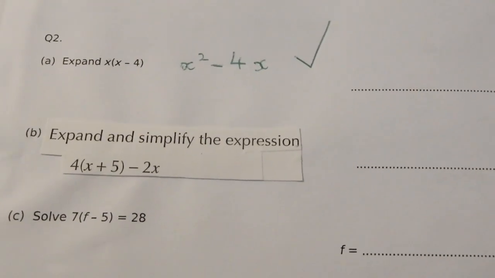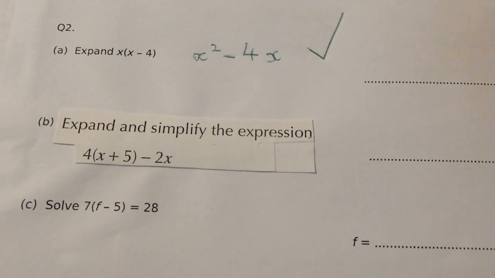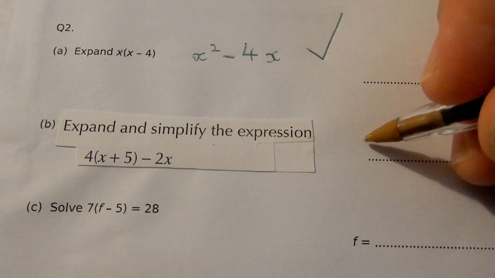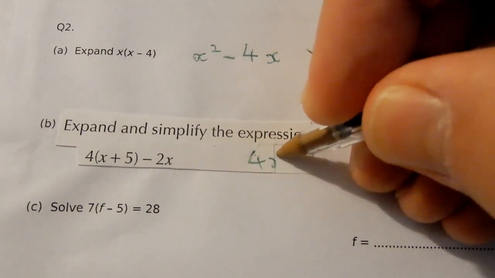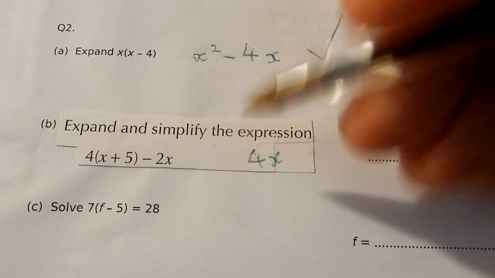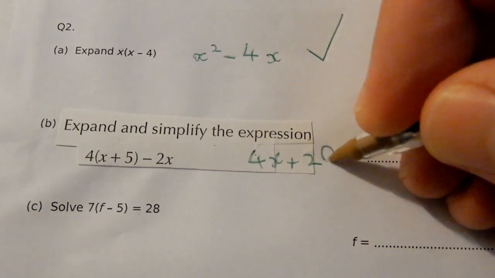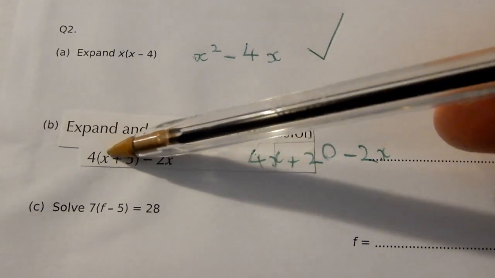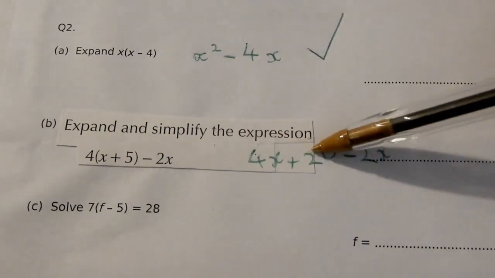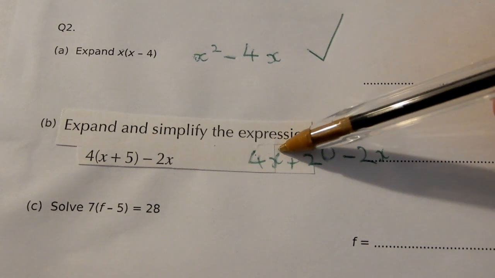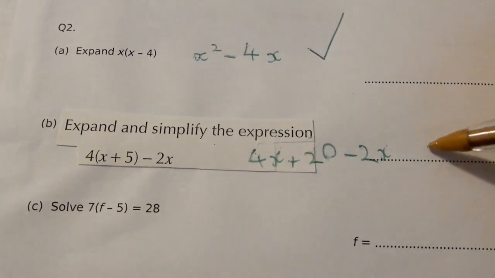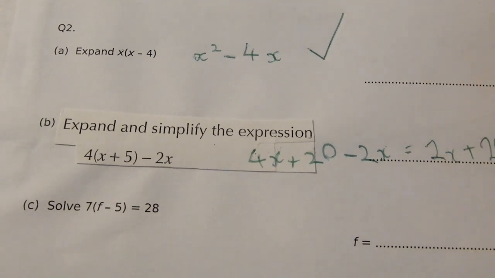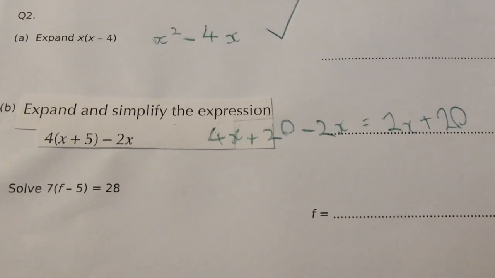Expand and simplify this expression. I'm moving things up. Okay, 4 times x is 4x. 4 times 5 is 20. And then I've got the minus 2x still going on. So 4 times x is 4x, and 4 times 5 is 20, yes. 4 x's, take away 2 x's, and this just leaves me 2x. And 20 euros. That's better.